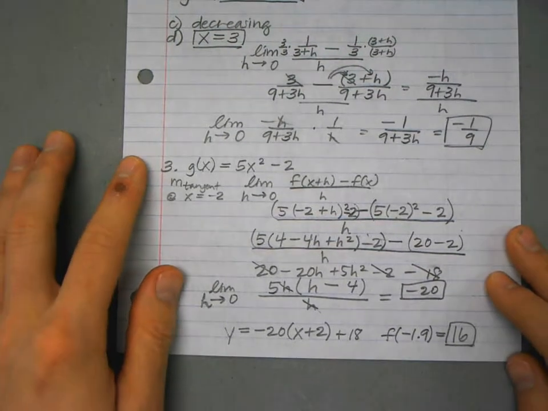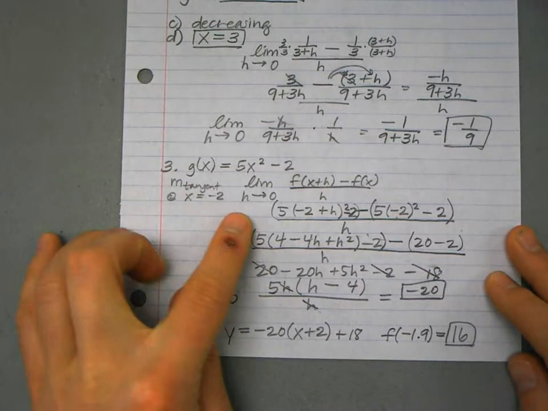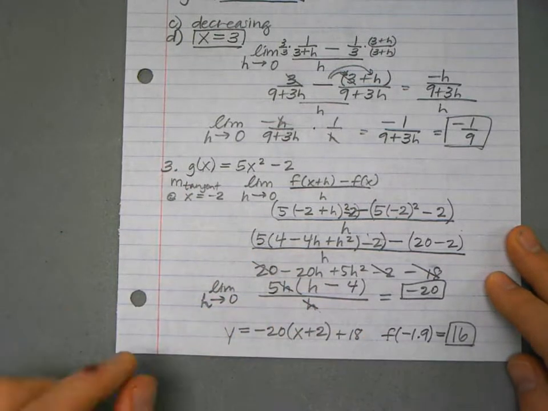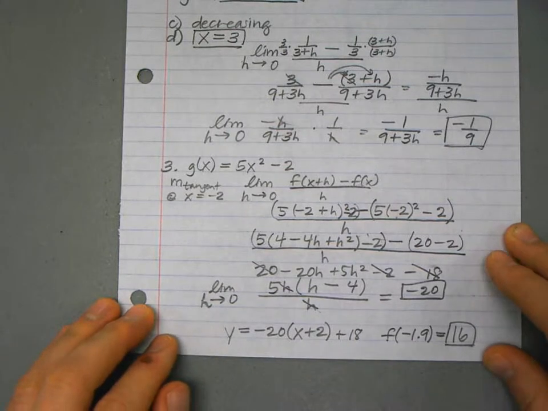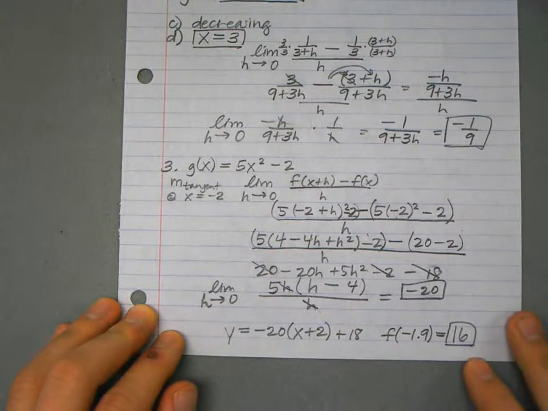For number 3, I needed to work with different functions. Here I solved it out for g, and then found that approximation to be 16.